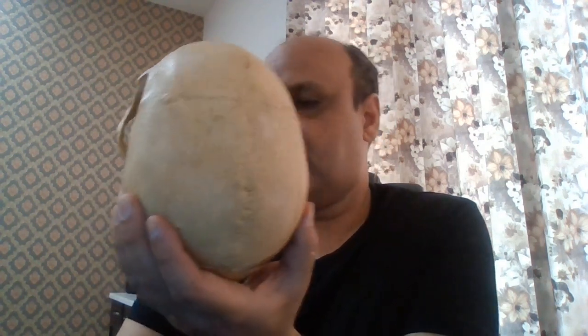And here we have the occipital bone. So a part of the occipital bone, two parietal bones and the frontal bone. So these are the bones you see in Norma verticalis.